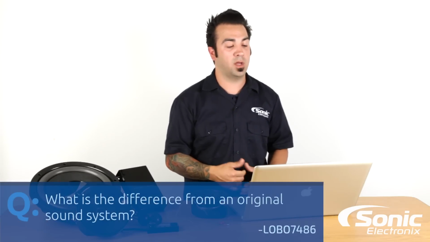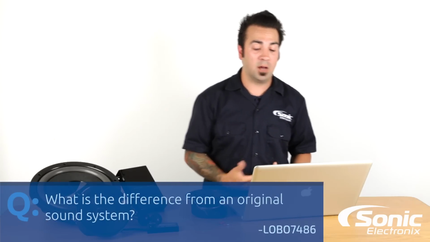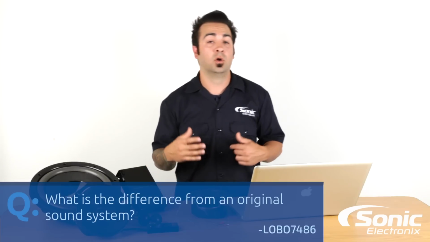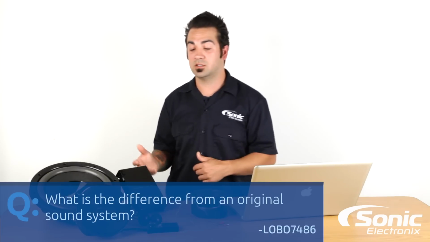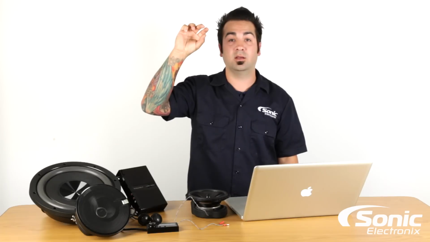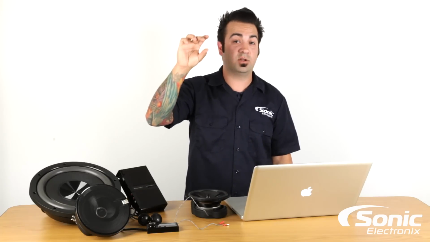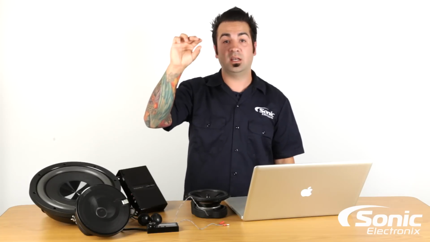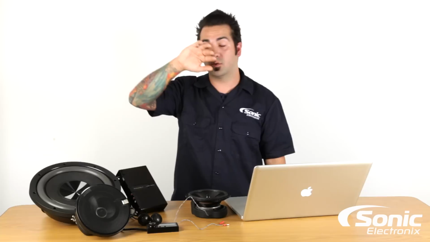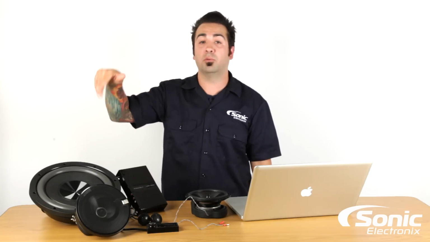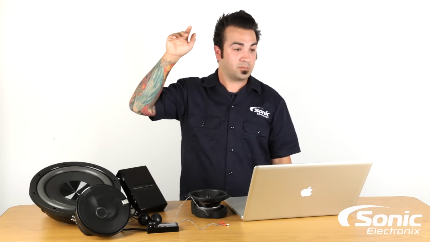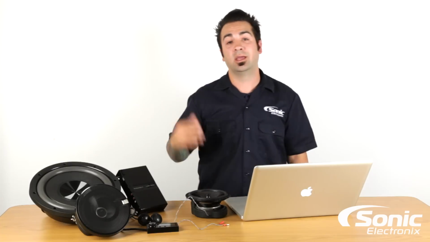Lobo7486. What's the difference from an original sound system? I'm assuming he's really referring to what's the difference from this to a conventional analog system. In your conventional audio system, you have your aftermarket radio, and within that radio, you have something called a DAC, a digital analog converter. Once that digital to analog conversion happens, the rest of the system, the audio outputs, whether it be the speaker level output or RCA output that you would run to a conventional amplifier, from there all the way to the speaker, it is analog.